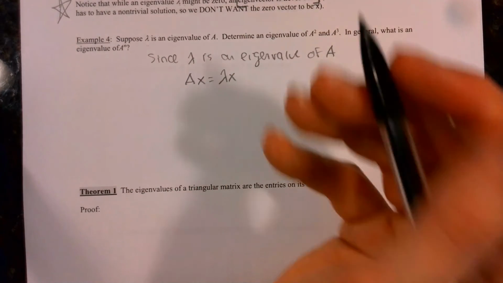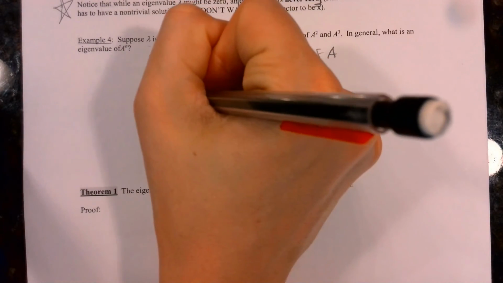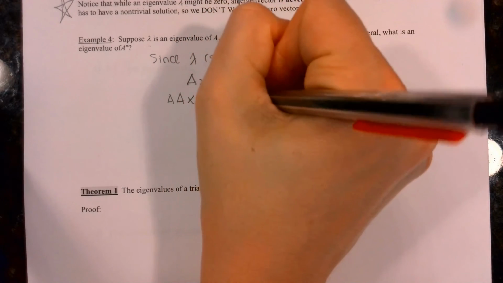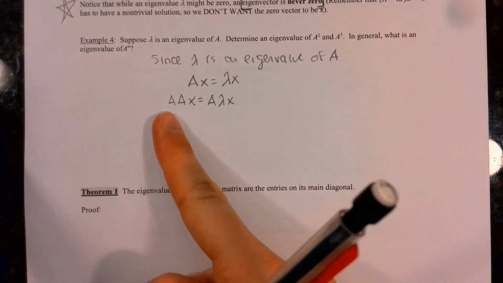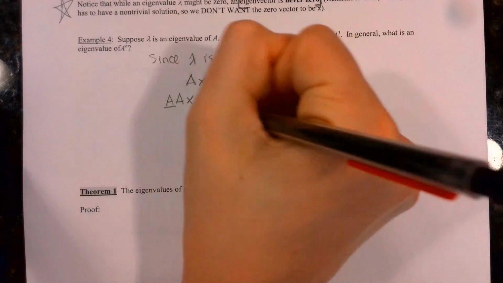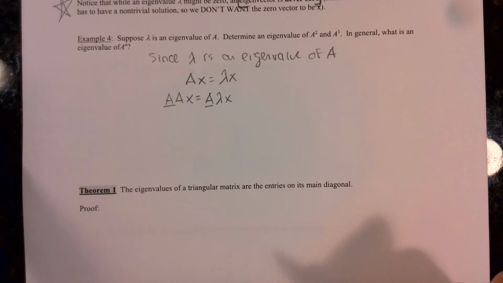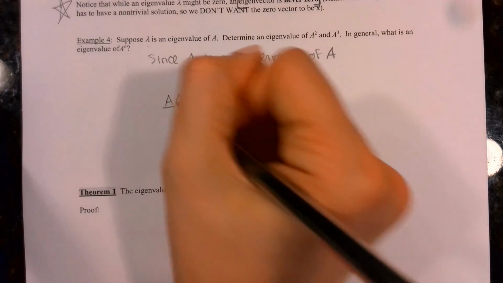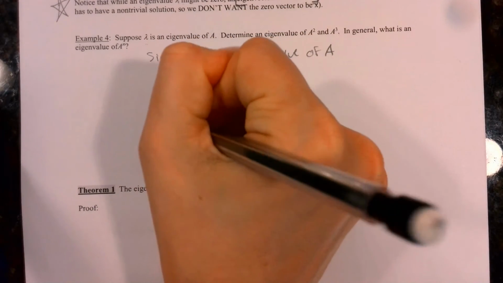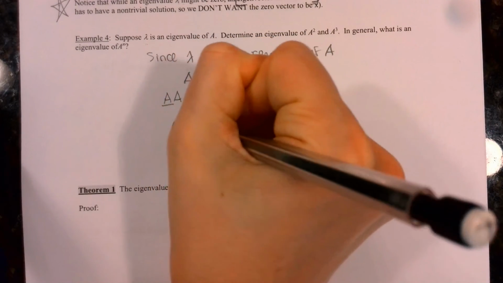Something that we missed on the last test: matrix multiplication is not commutative. So whatever is happening on the left side has to happen on the left side. These are the matrices I just multiplied to this equation. Matrix multiplication is associative, so this is A squared times x.